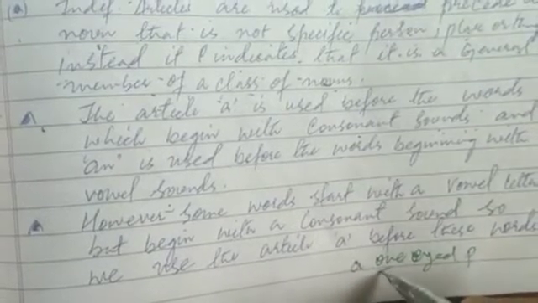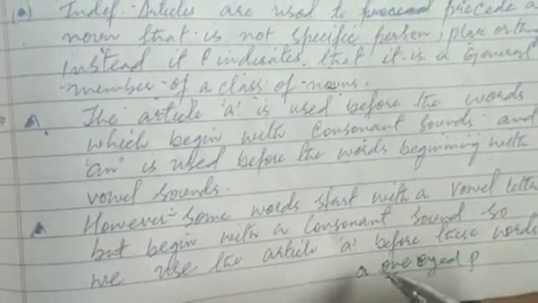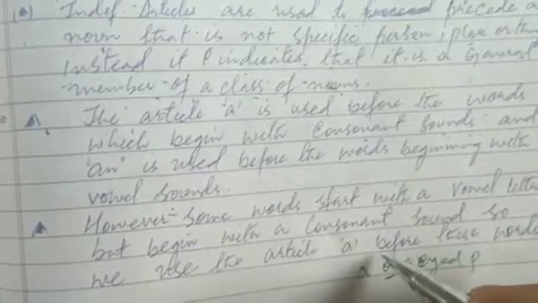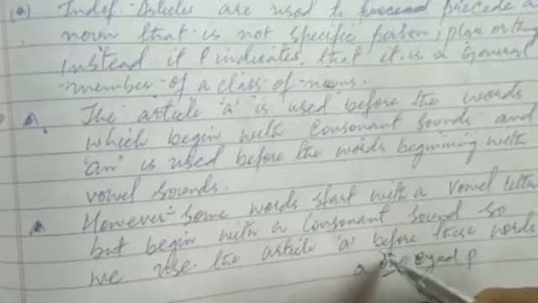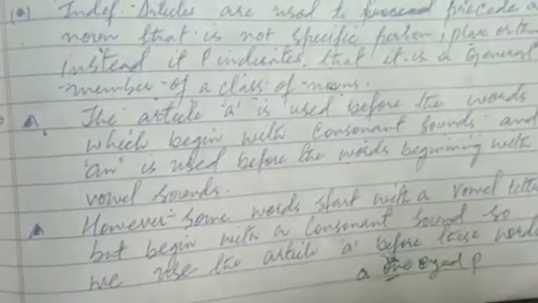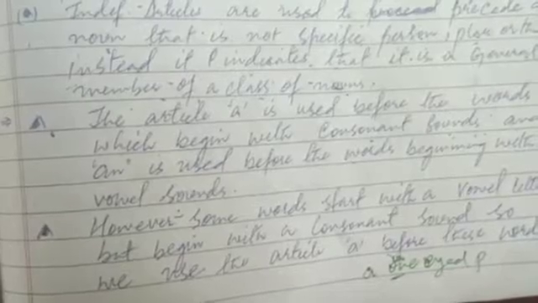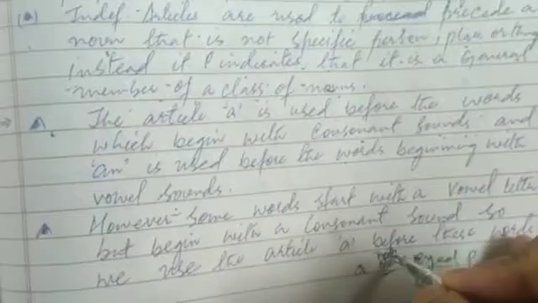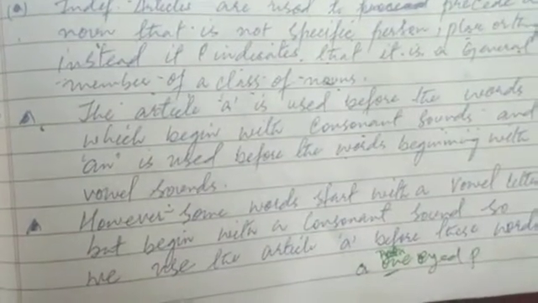But here is a use of 'one', but the sound is 'wun', the sound of Y. It is the sound of a consonant W. A one-eyed person. So there's the use of a consonant.